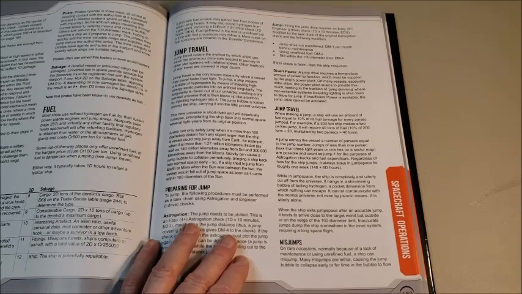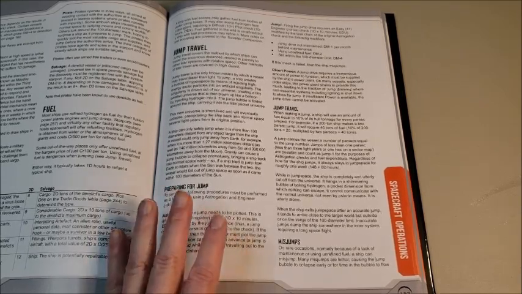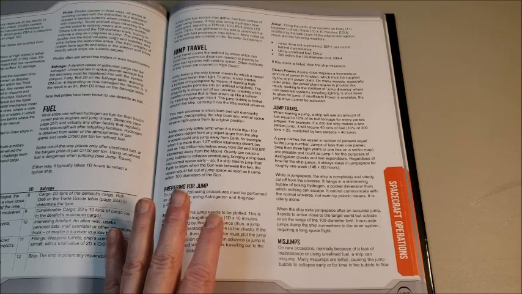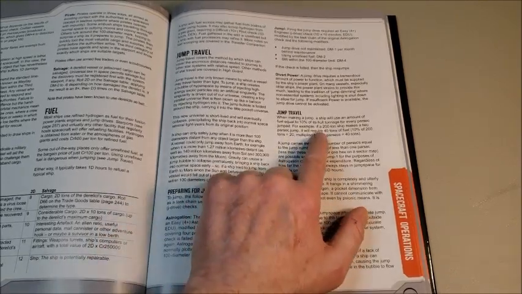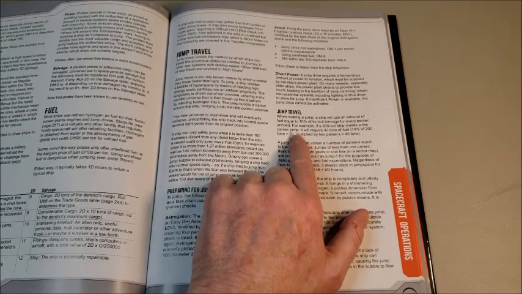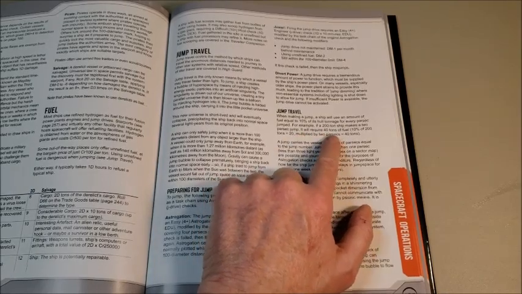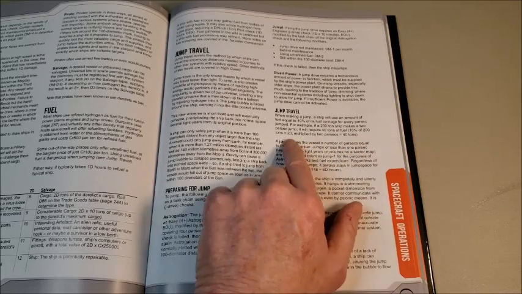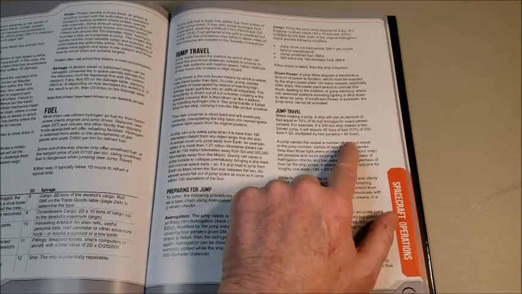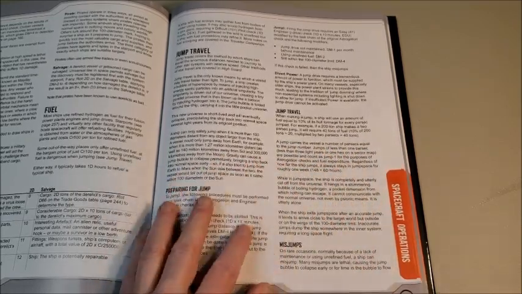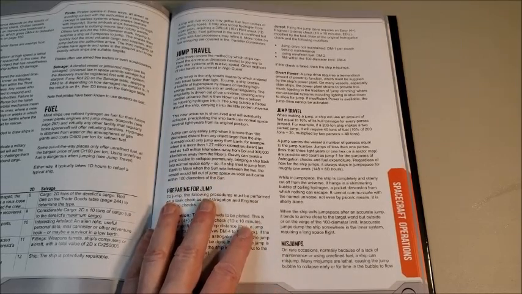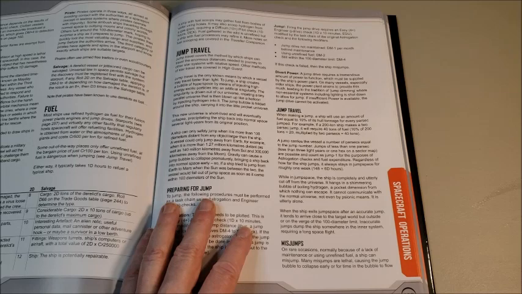It's pretty neat. So when you make a jump, use an amount of fuel equal to 10% of the hull tonnage for each parsec jumped. In the example given, a 200-ton ship makes a 2-parsec jump. That would be 40 tons of fuel. 10% of 200 is 20. 20 times 2 is 40. So it's pretty straightforward. We're not going into a bunch of percentages here. We're not going to say it was only 39.5 tons needed. No, we're not going to worry about that.